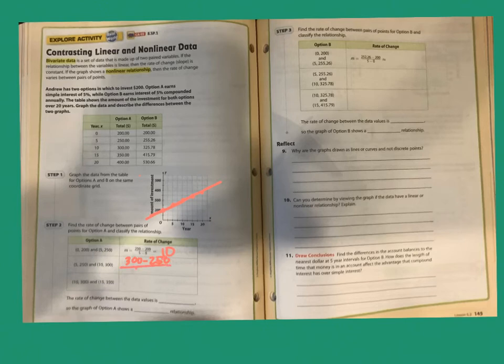over 10 minus 5, calculate. By the way, you're going to get 10. And if I do 350 minus 300 over 15 minus 10, by the way, you're going to get 10. I get the same rate of change every time, so it is constant. So the graph of option A shows a linear relationship, a line.